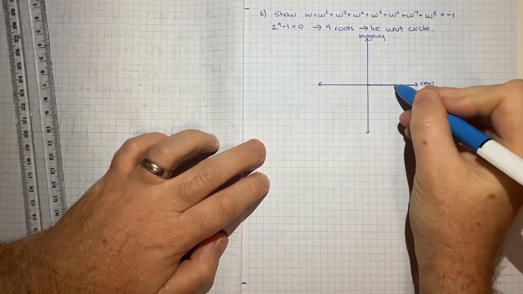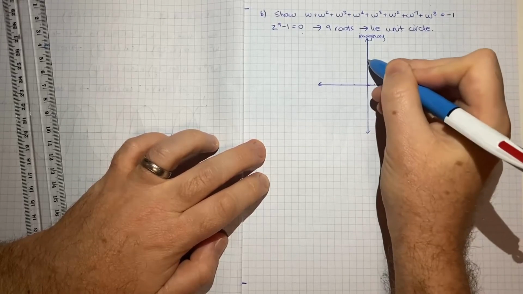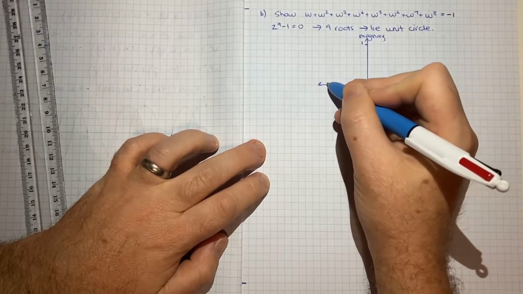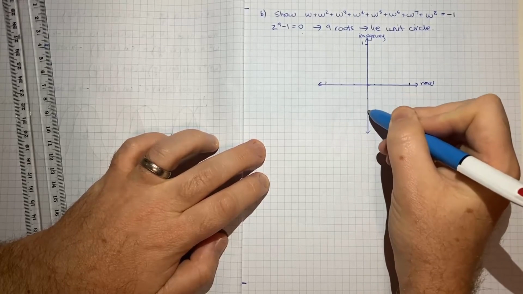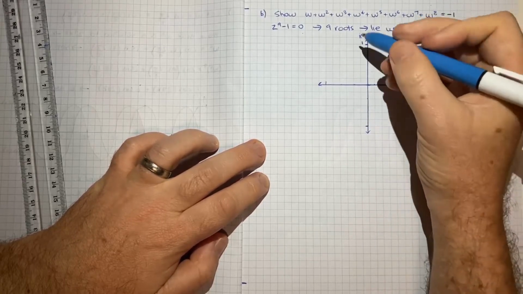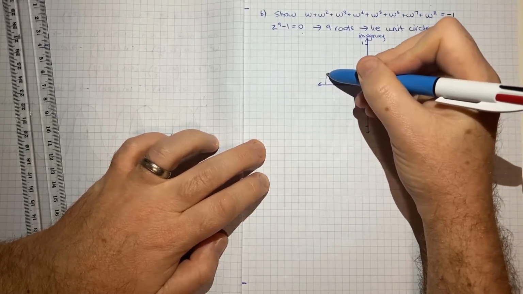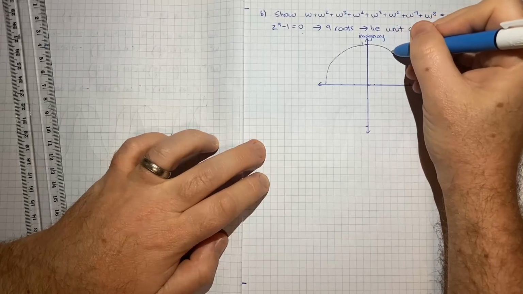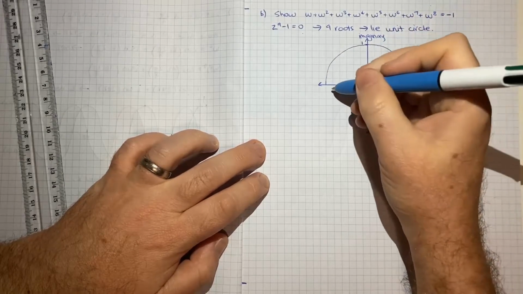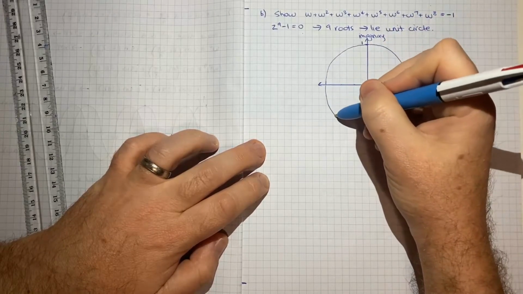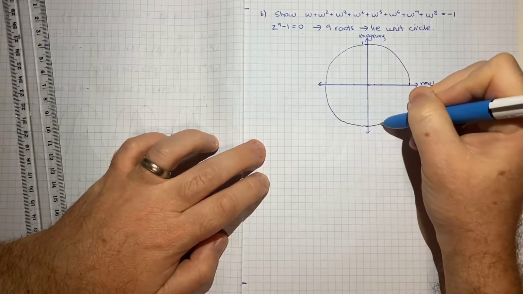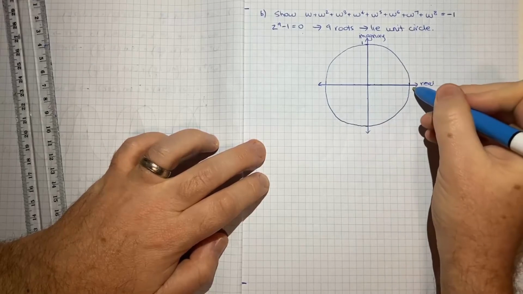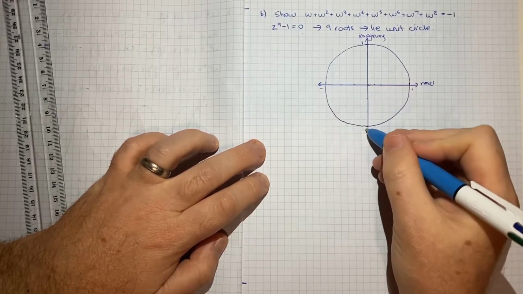And I'll just plot points 1 so that I can draw up my unit circle. I'll do my best to make this a half decent circle. Okay, so this is our unit circle. It goes 1, minus 1, minus 1, 1.